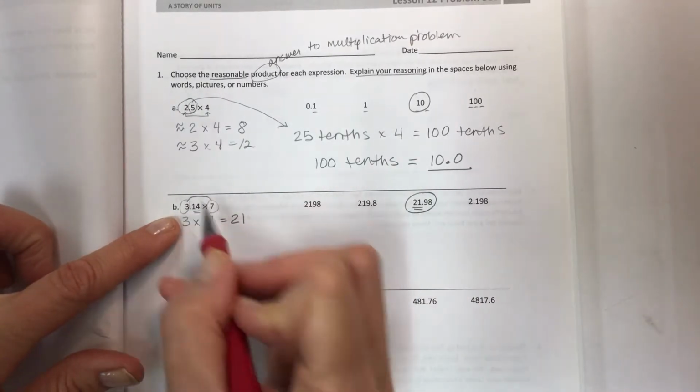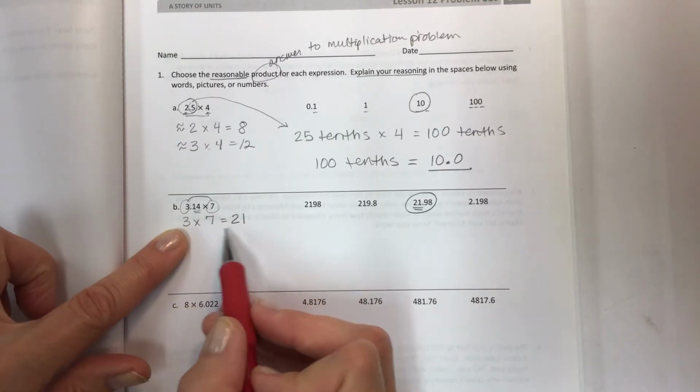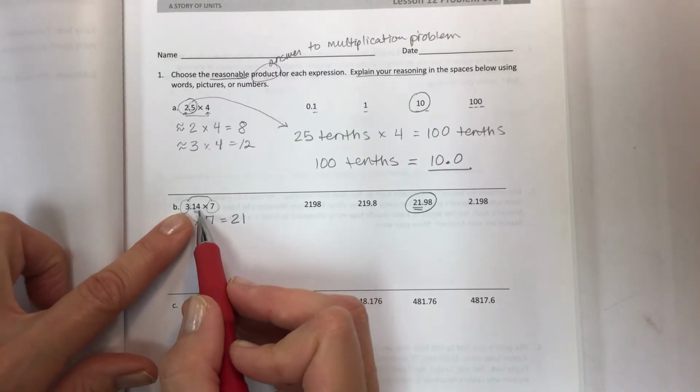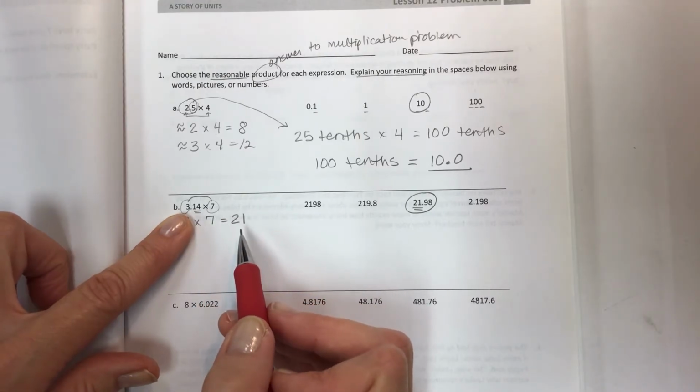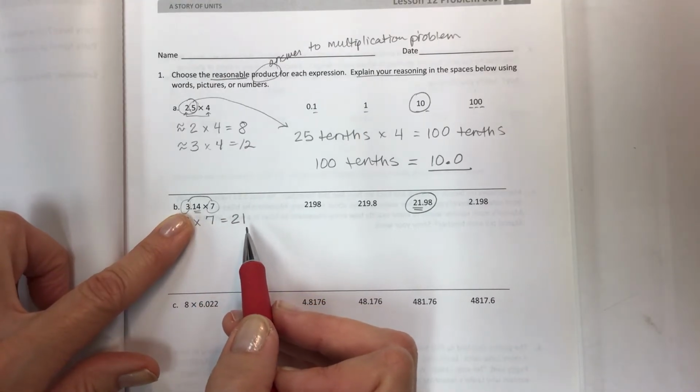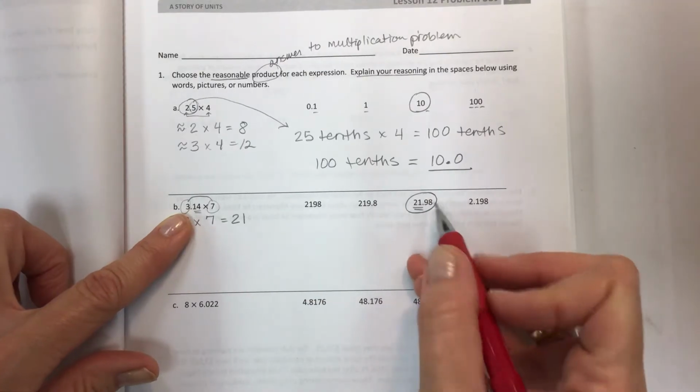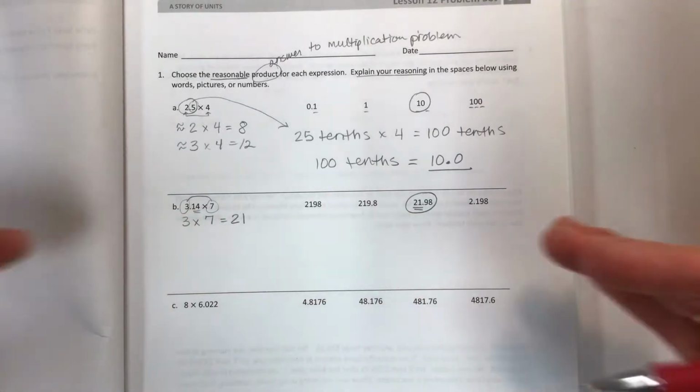The whole number, 3 times 7, the whole number is 1 multiplied, will get you 21. 14 hundredths 7 times is not going to amount to much, maybe 1. Okay, and so this 98 hundredths adds up to about, that's almost 1.